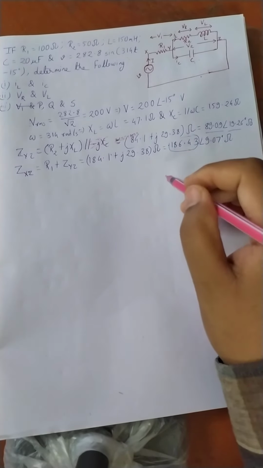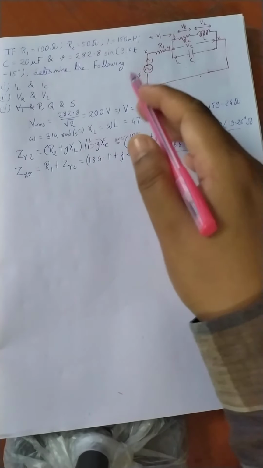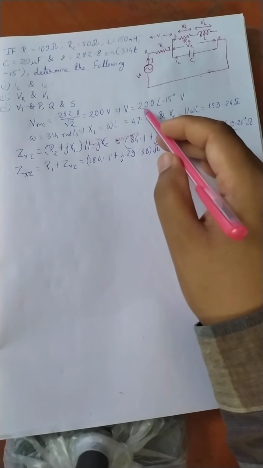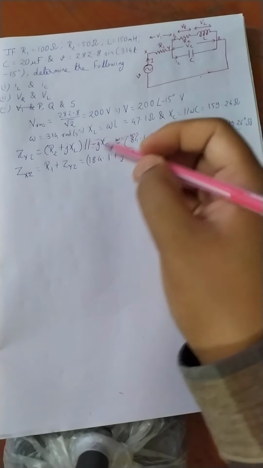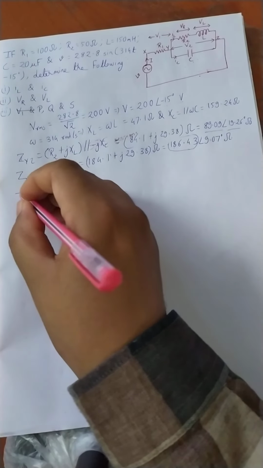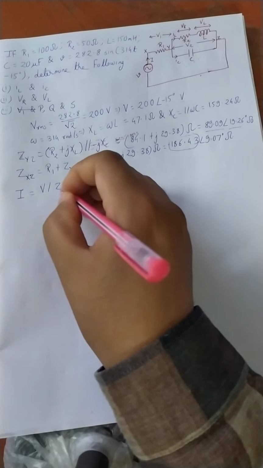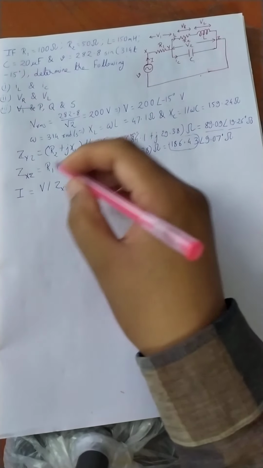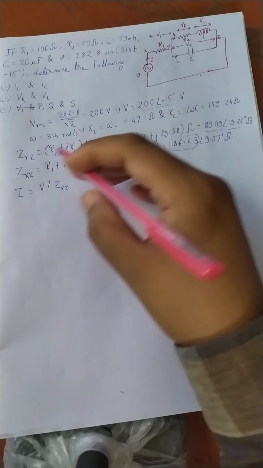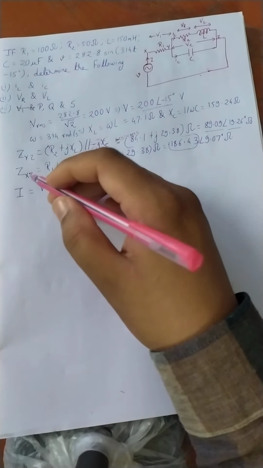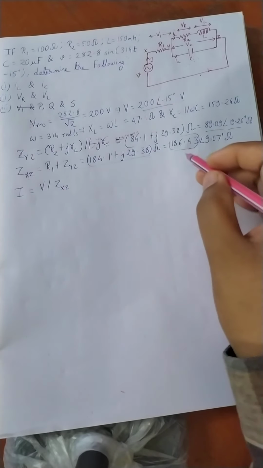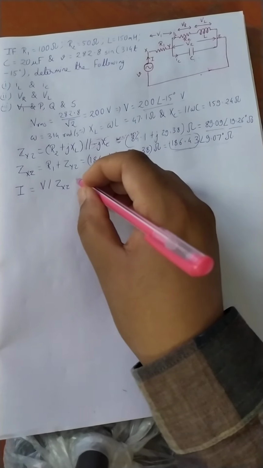Now we know what the impedance is. We know what the voltage is. We had already described the voltage. It's known to us. So what we can write? The current I will be V by Z_XZ. Now V is this one. Z_XZ is either this one or this one. Any one we could take.